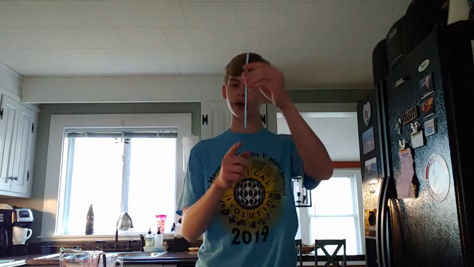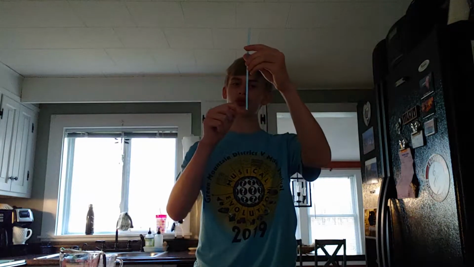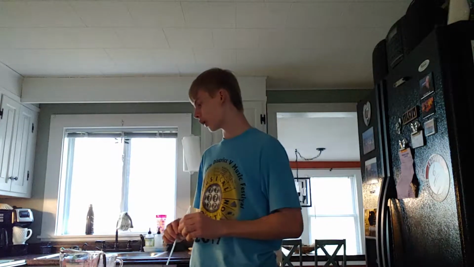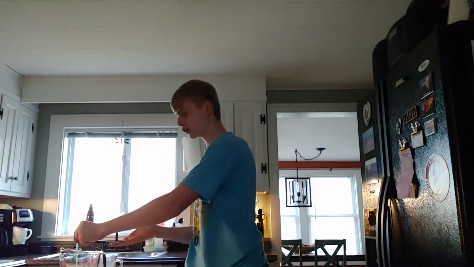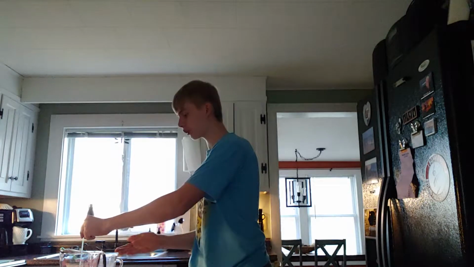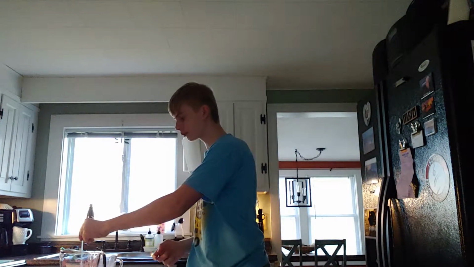So capillary action is the act of the water rising up the tube of the straw just by its own force. This is because water is attracted to the plastic of the straw, and it gets pulled up in there. But since the water is also attracted to other water molecules, it pulls other water molecules up with it, up through the straw.